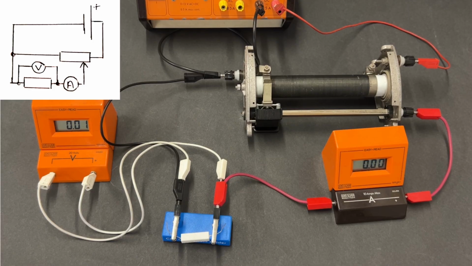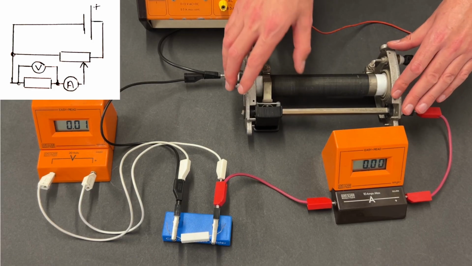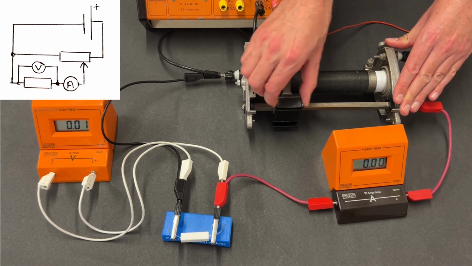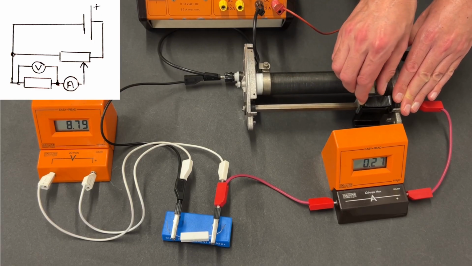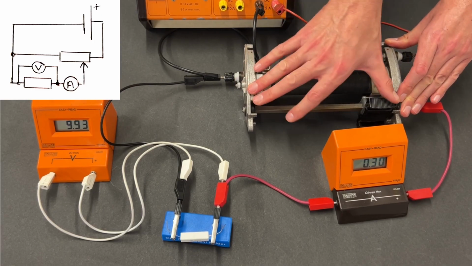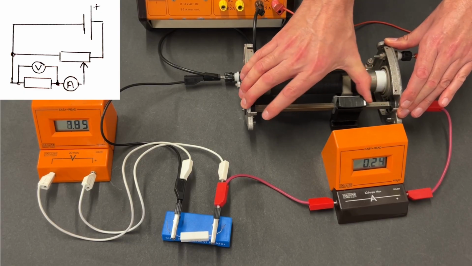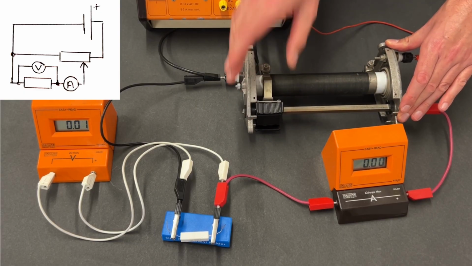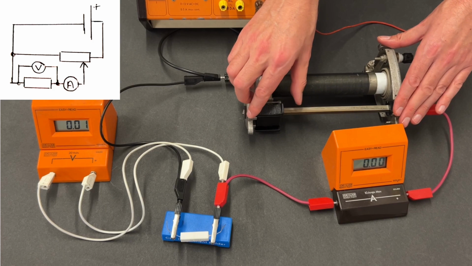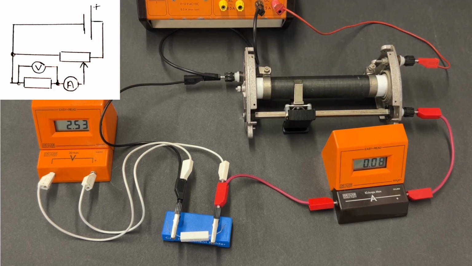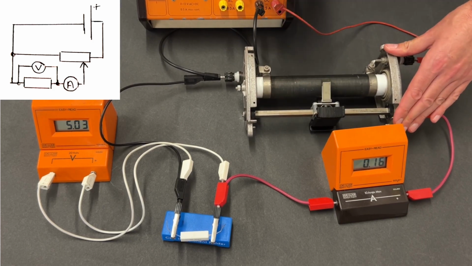This allows you to get a full range of potential differences and currents, which will give you a good IV graph for your component, which doesn't just have to be a resistor. It could be a filament lamp or an LED or a diode. And this is the circuit that you'd be expected to draw in an A-level exam if you're doing the IV characteristics of a component.